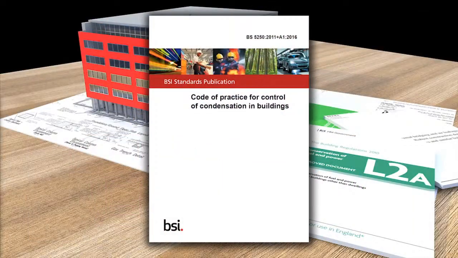The latest code of practice for the control of condensation, BS 5250-2011, incorporating the 2016 amendments, details when it is more appropriate to use EN 15026 or WUFI software and when the simpler Glaser method is acceptable for various types of building element.